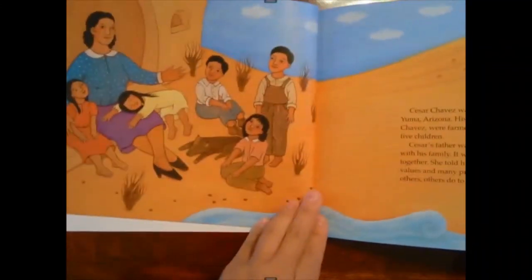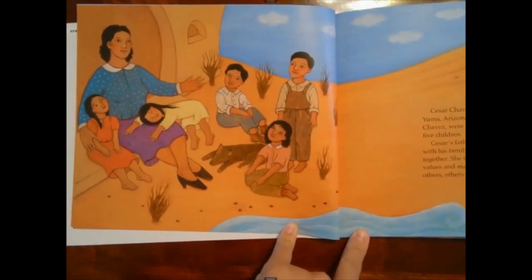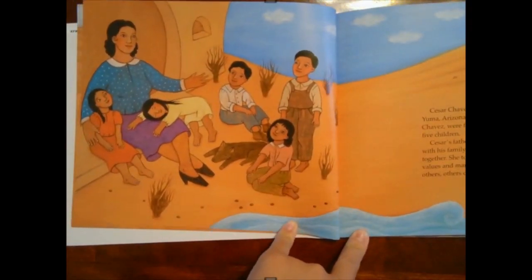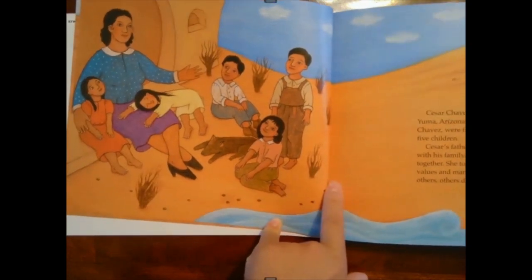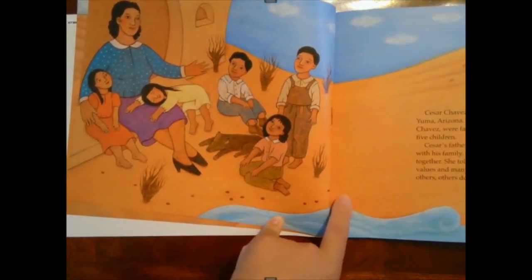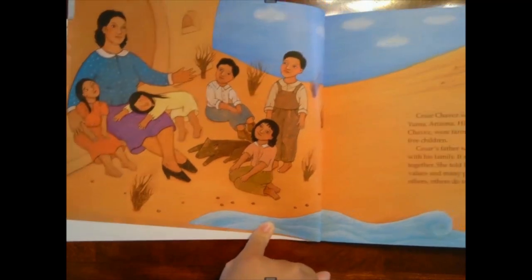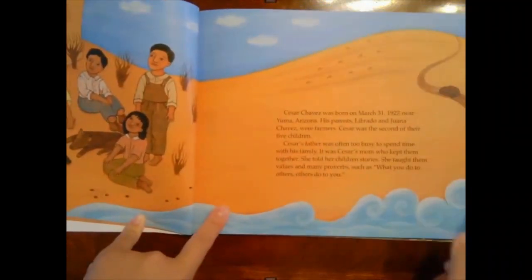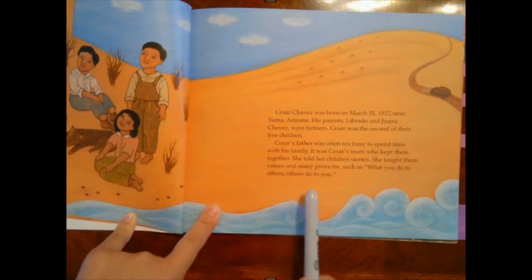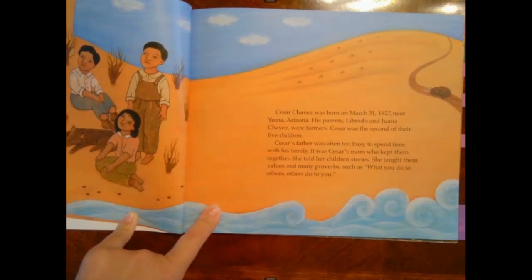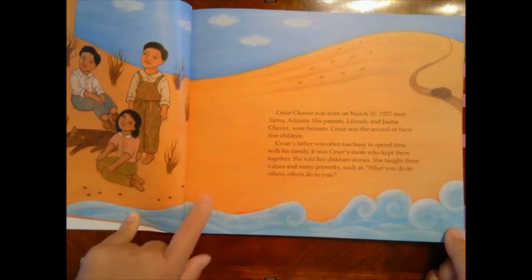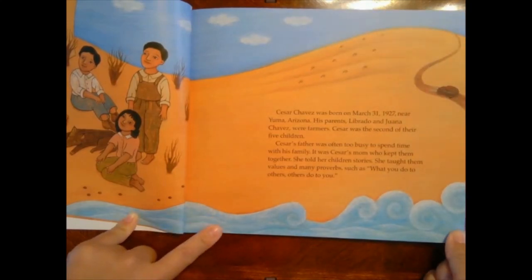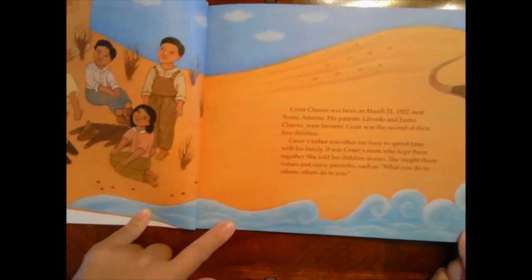Cesar Chavez was born on March 31st, 1927, near Yuma, Arizona. His parents, Librado and Juana Chavez, were farmers. Cesar was the second of their 5 children. Cesar's father was often too busy to spend time with his family. It was Cesar's mom who kept them together. She told her children stories. She taught them values and many proverbs, such as, "What you do to others, others do to you."